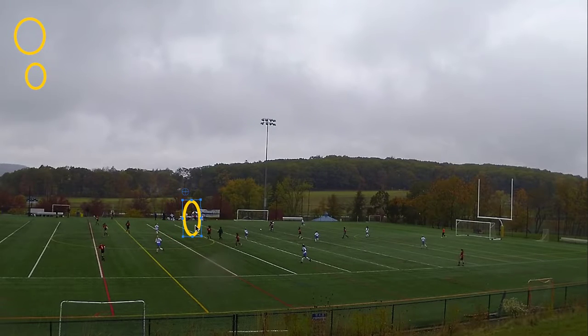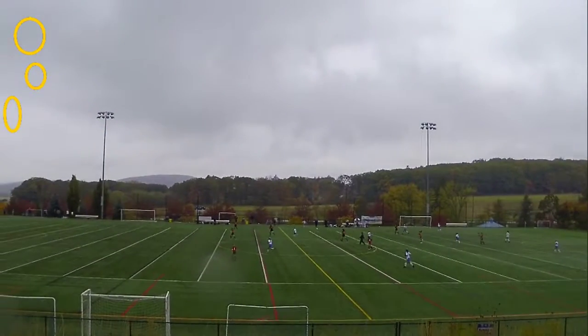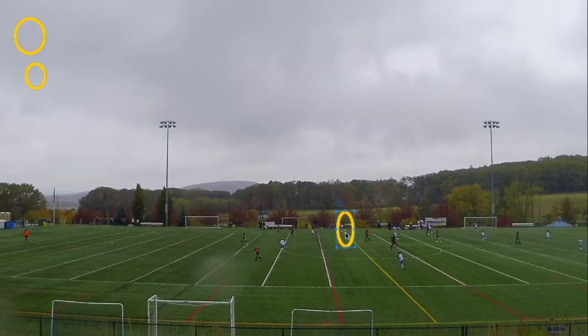Now notice on this one, right? And this is what's interesting. We have 1, 2, 3, 4. It's a 5v3 right now, but even with the disadvantage, we managed to make a great play. So now on this one, right? My winger is by herself against 1, 2, 3, 4 players. It's a 3v2 right now.